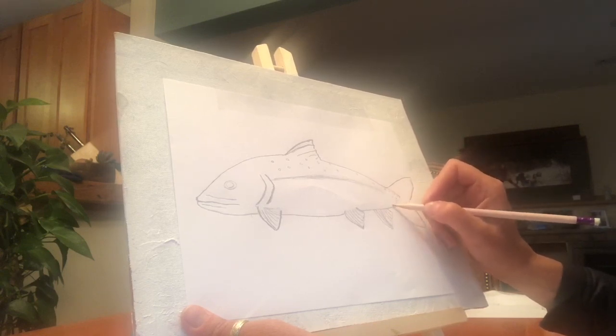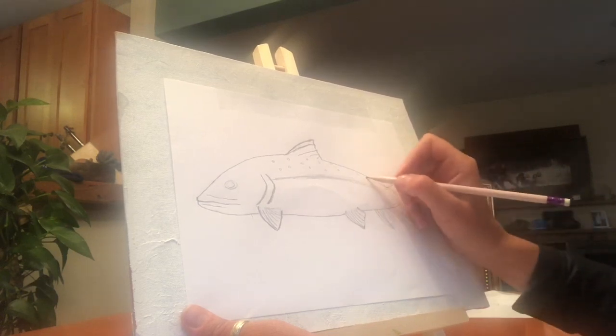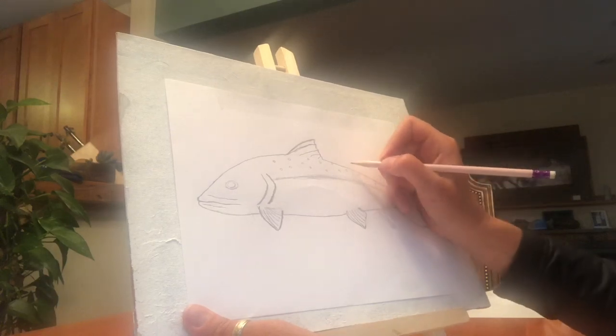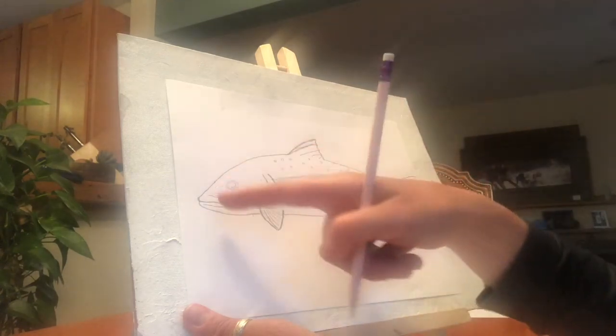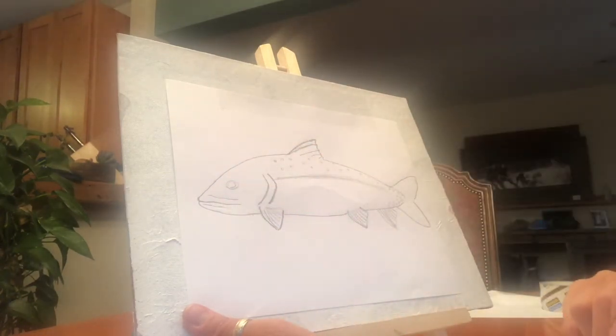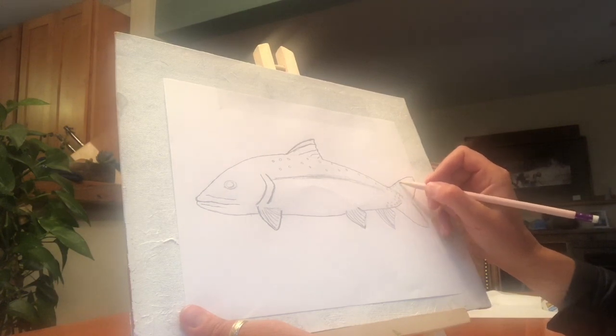I'm going to make a lot down by the tail, but this is kind of the fun part. You can add spots wherever you want, wherever you think they should go. The cutthroat do not usually have a lot of spots around their head. They might have a few on their tail.